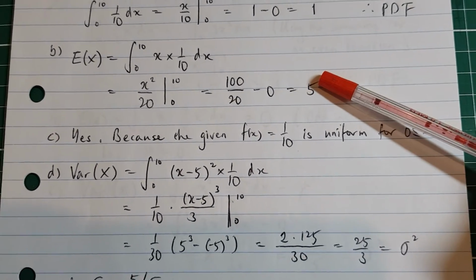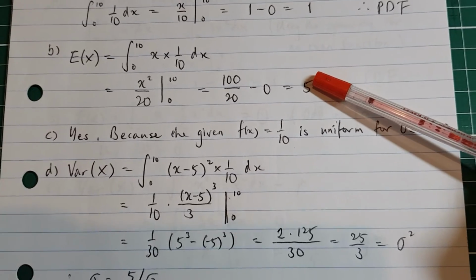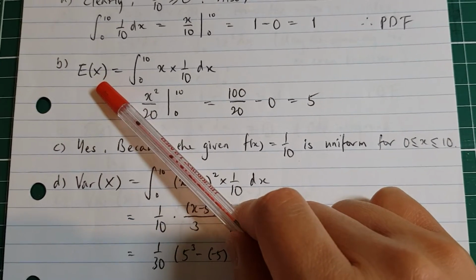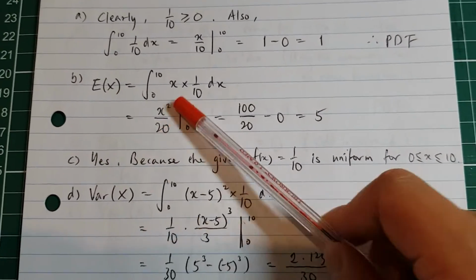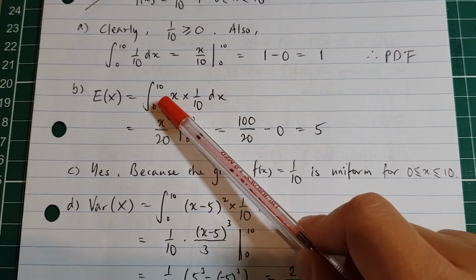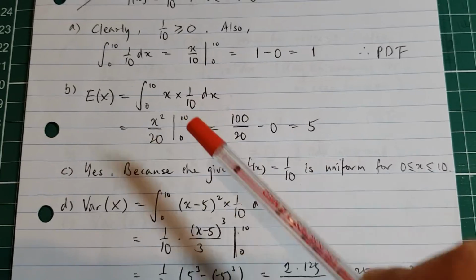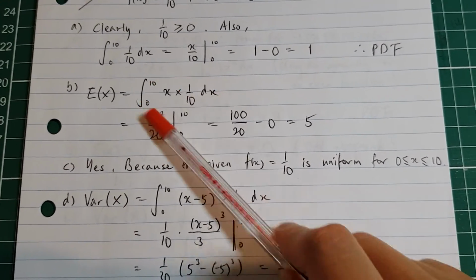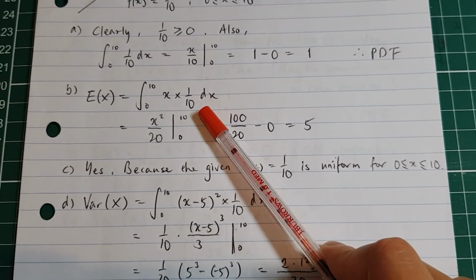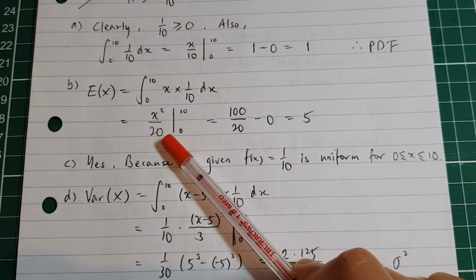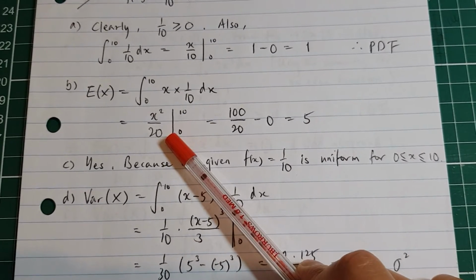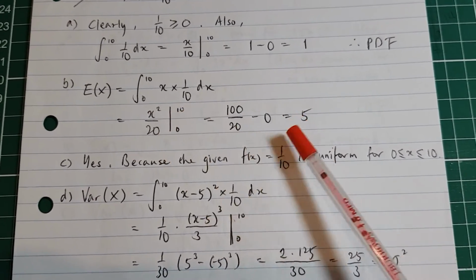Part B, you now have to find the expected value of that continuous variable x. That's the formula, the integral over the domain of x times f of x. This is a simple linear function to be integrated to get this quadratic, and evaluating at 0 and 10, you get this.